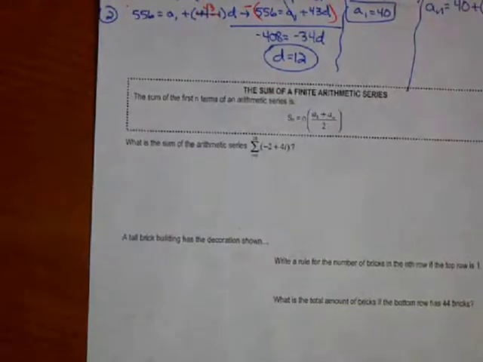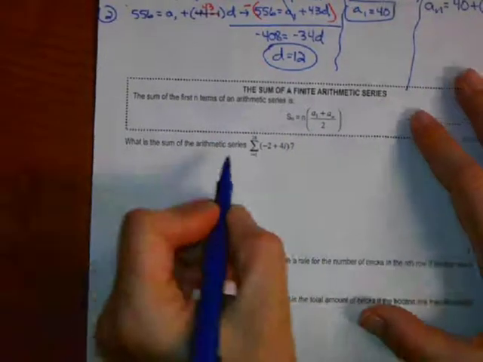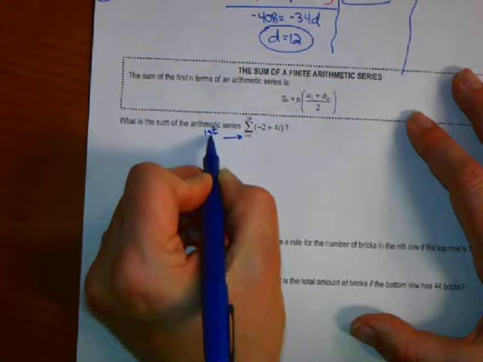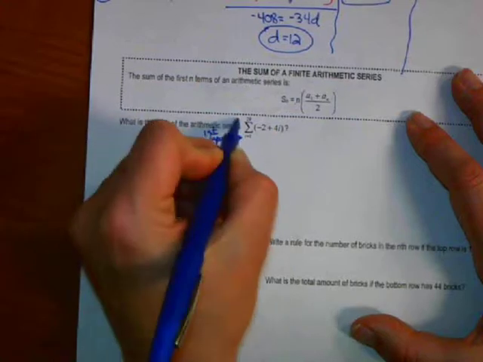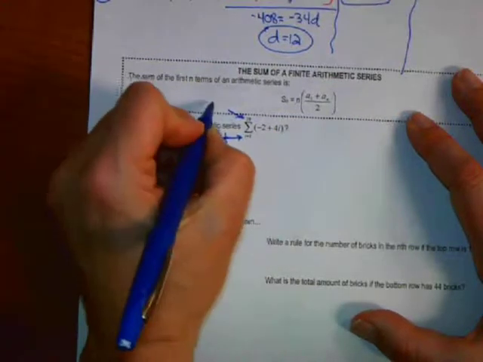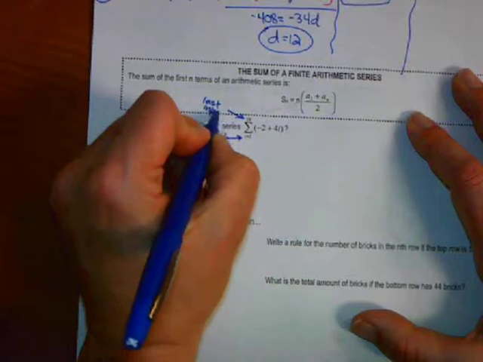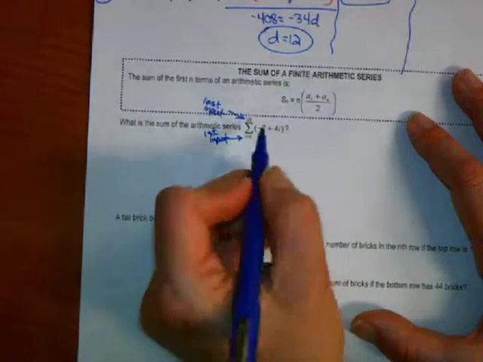It's just a variable. It's not an imaginary number. It's just a function with the variable i. So, the first input is 1, and we're going to go up to the 28th term. So that's the last input, or the last term. And this is the function right here.